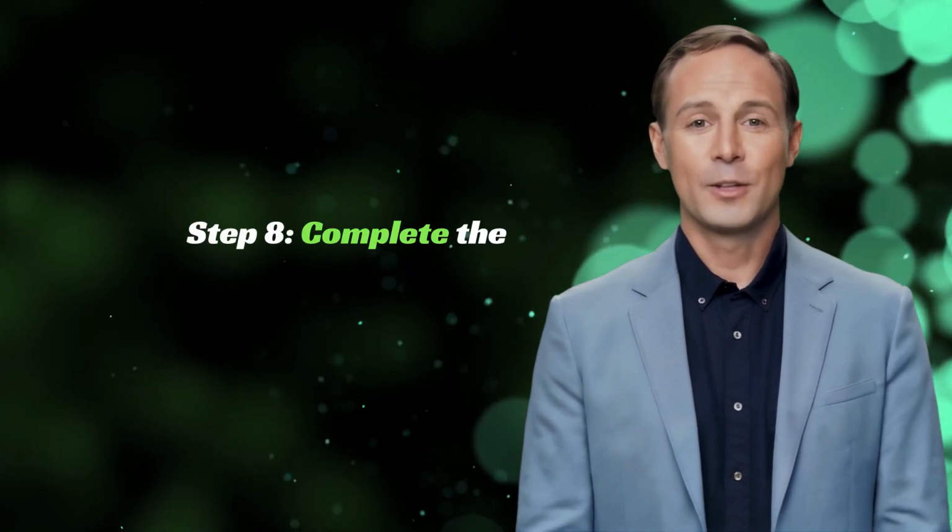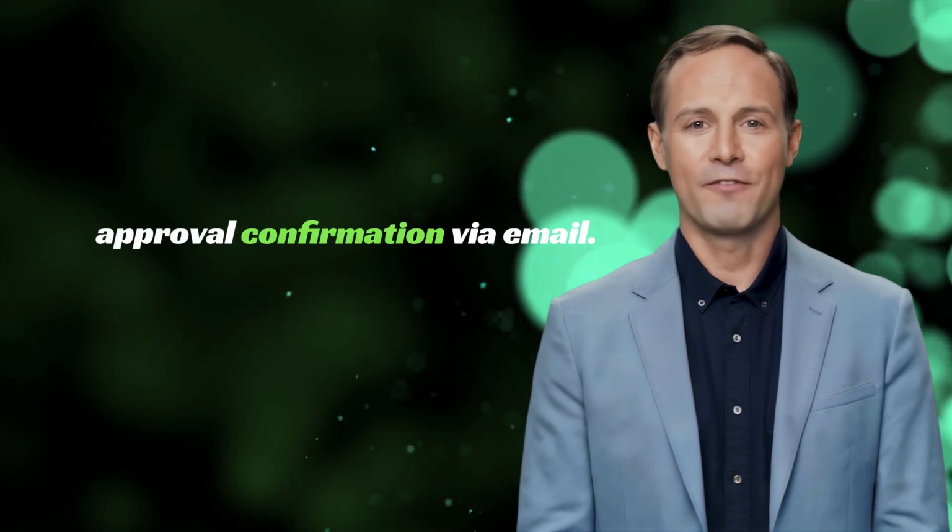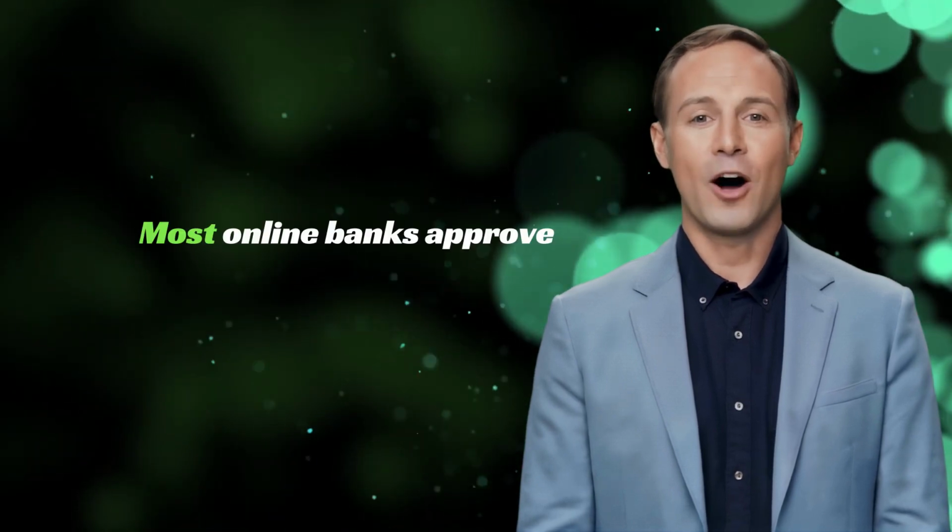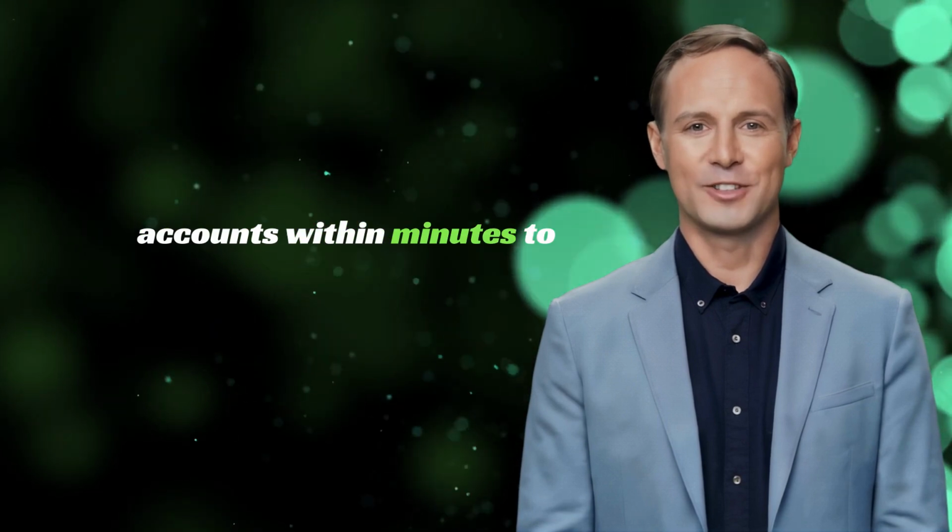Step 8. Complete the application and wait for approval confirmation via email. Most online banks approve accounts within minutes to a few hours.